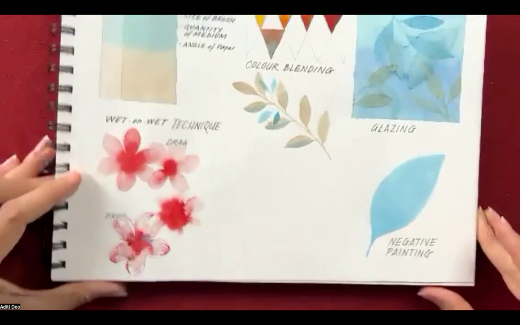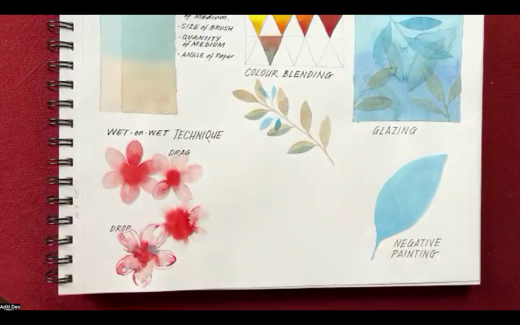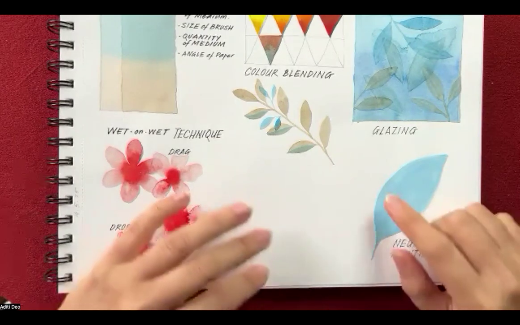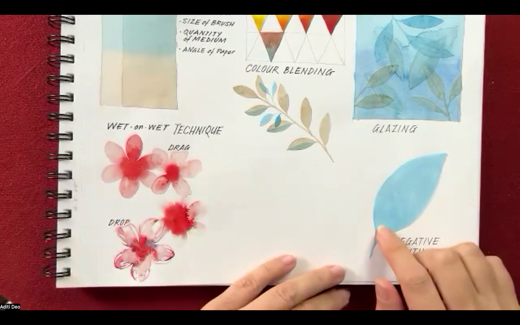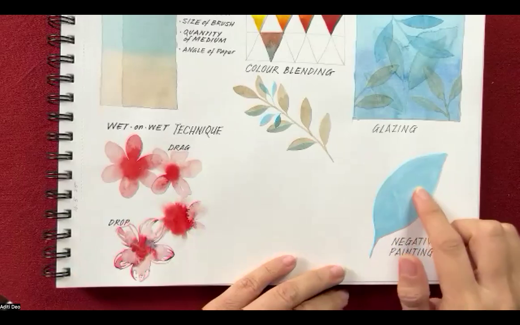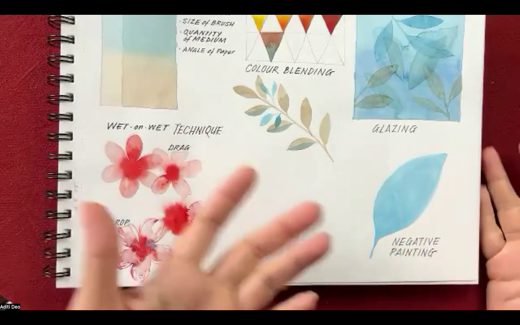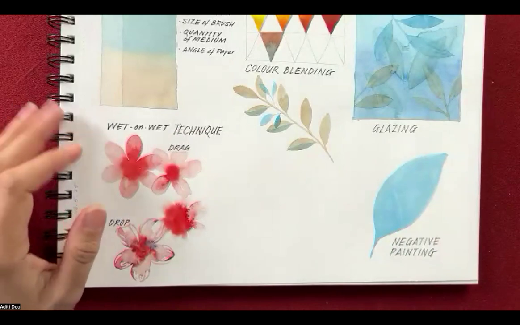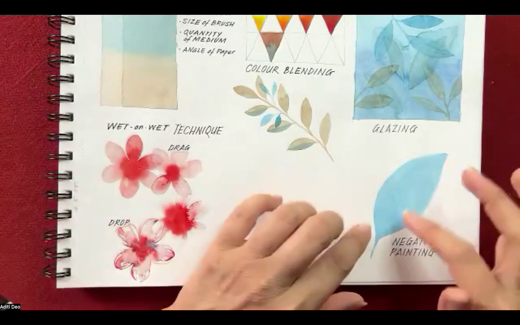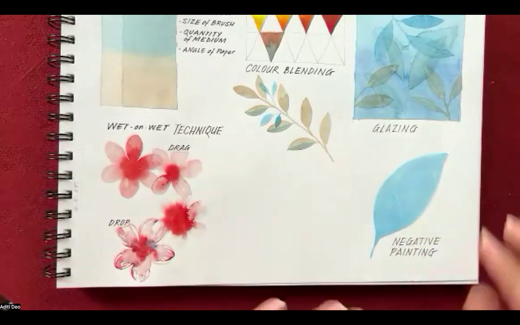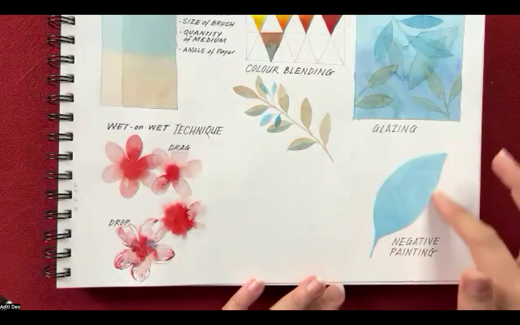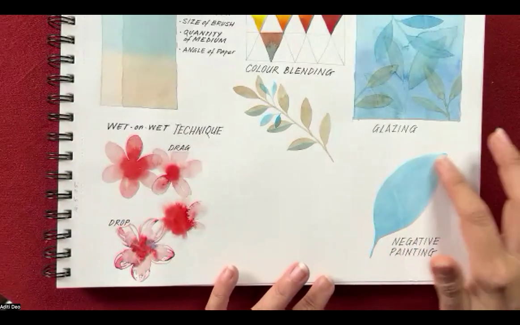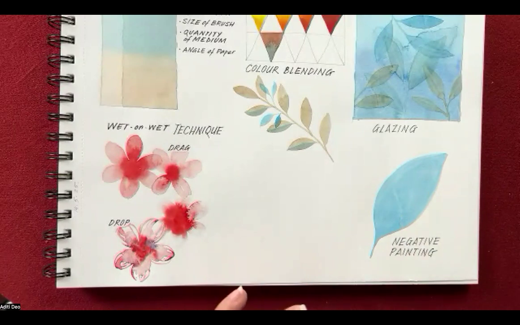All right, so we're at this stage. This is the leaf that we are going to use the negative painting in. So we want to create a vein and some mini veins in this leaf. That is just because I want to recreate the structure of the leaf itself. So this structure was made, I think, without a pencil line.